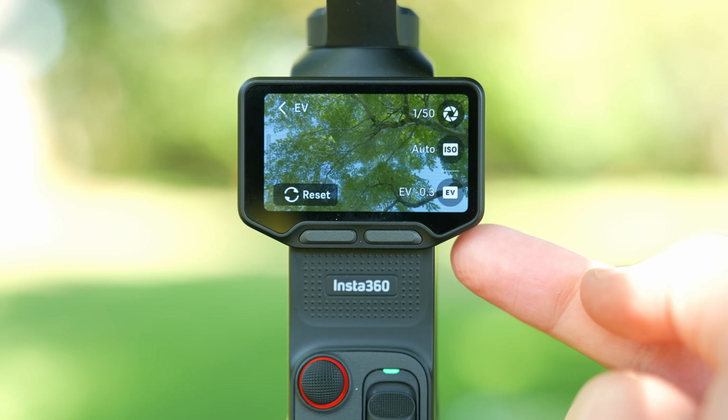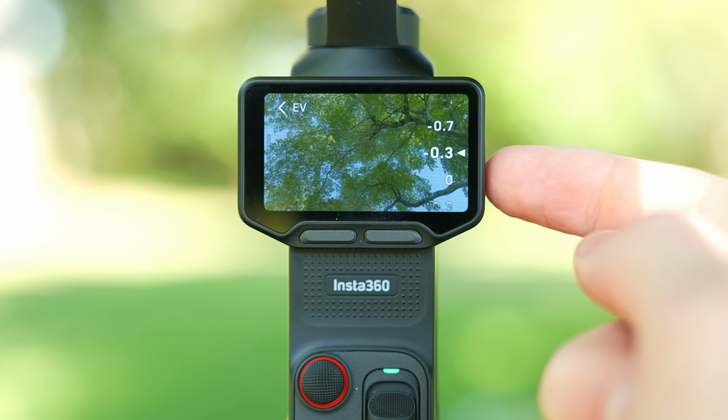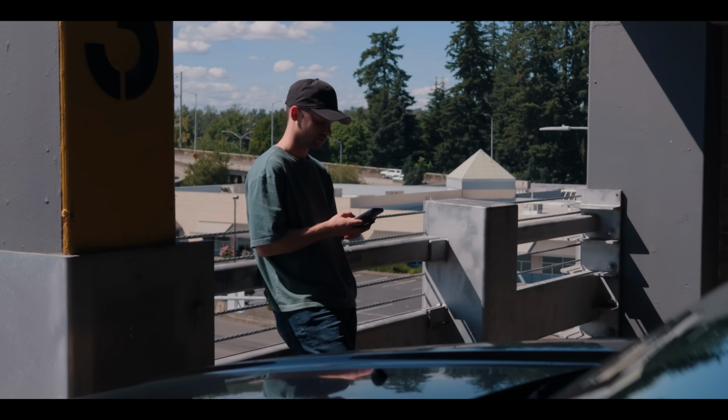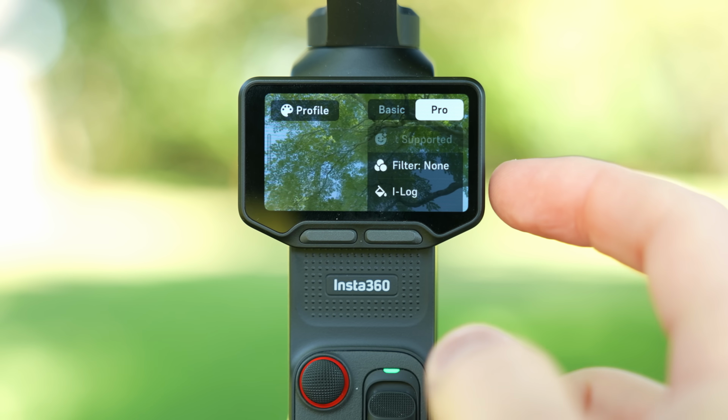Now sometimes if I'm wanting to preserve more detail in my highlight information, I will set my exposure compensation to -0.3. That will just reduce my overall exposure by about 1/3 of a stop of light to better preserve that highlight information. And then for my color mode for the Luna Ultra, I chose iLog.